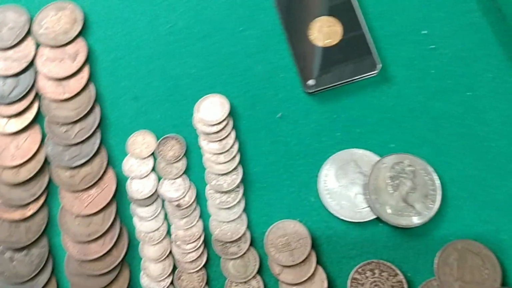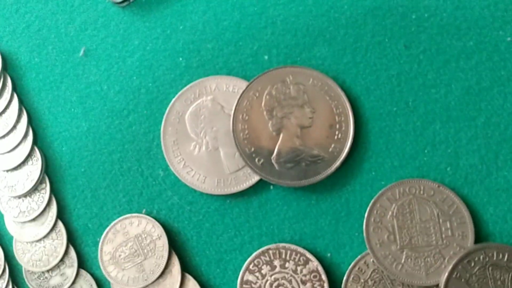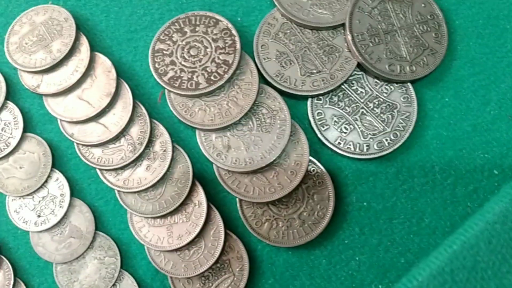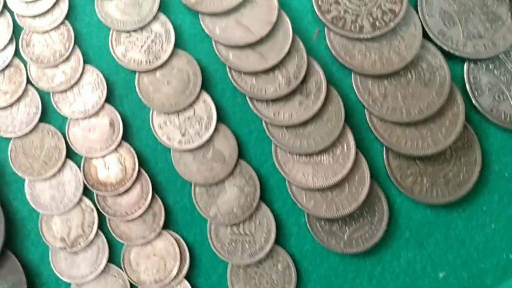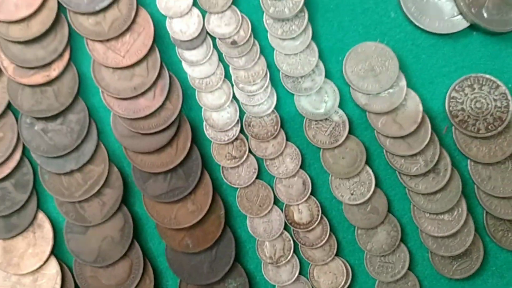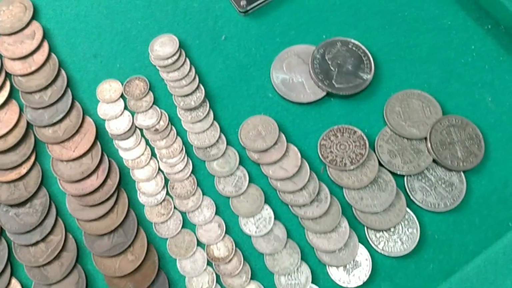So for these silver and gold coins, we have here a half sovereign up the top there, which is equal to 2 crowns. That is then equal to 4 half crowns, which is 5 florins, which is 10 shillings, which is 20 sixpences, which is 40 threepences. So that's the silver and gold side of things done.